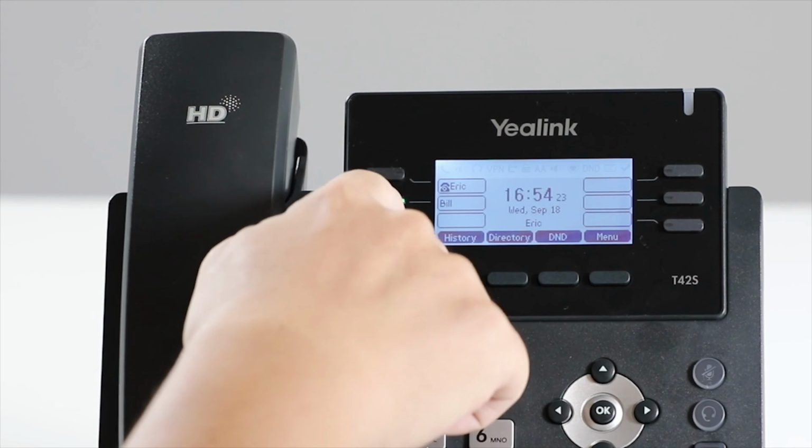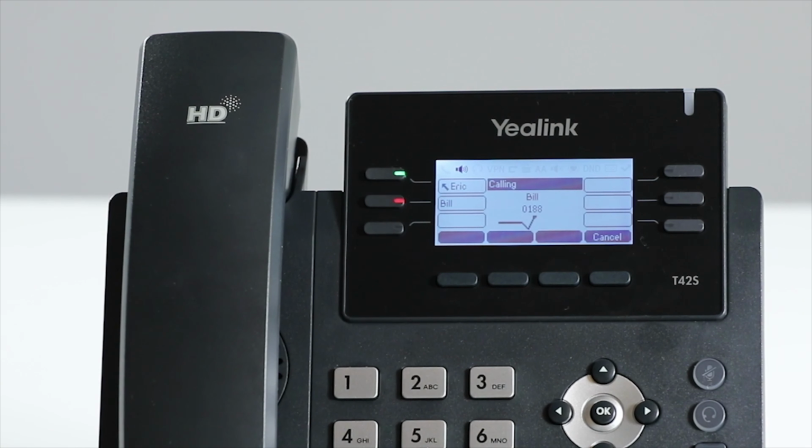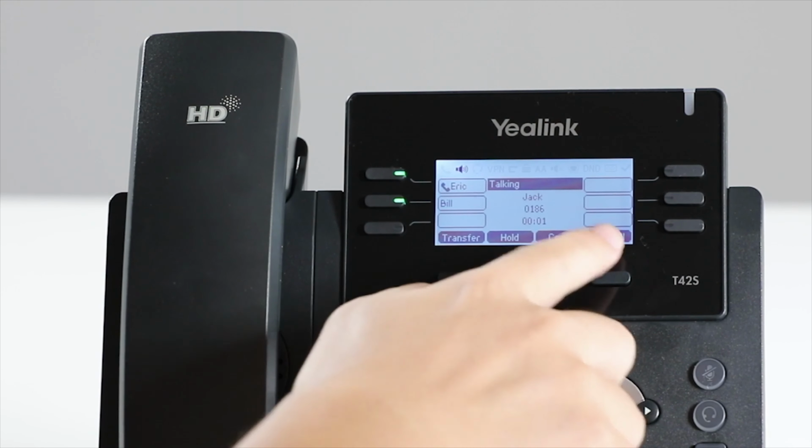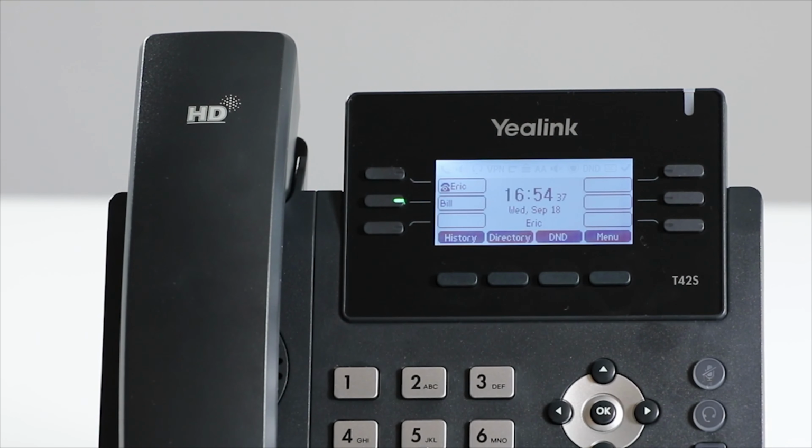You can press the BLF key to speed call the monitored user. When the monitored extension receives a new call, you can also directly press the DSS key to pick it up. When there is an active call on the IP phone, you can transfer the call to the monitored phone number directly by pressing the BLF key to transfer the call.